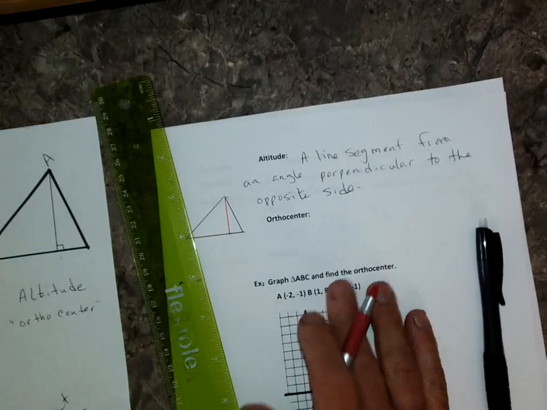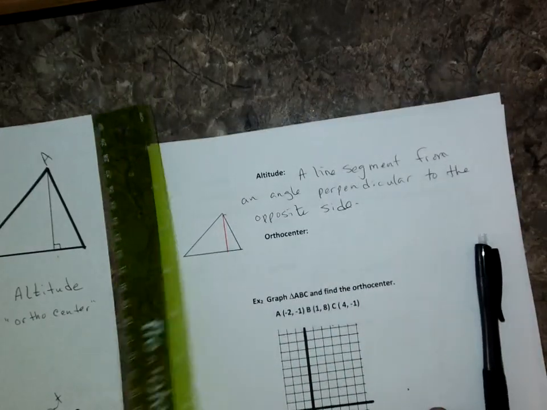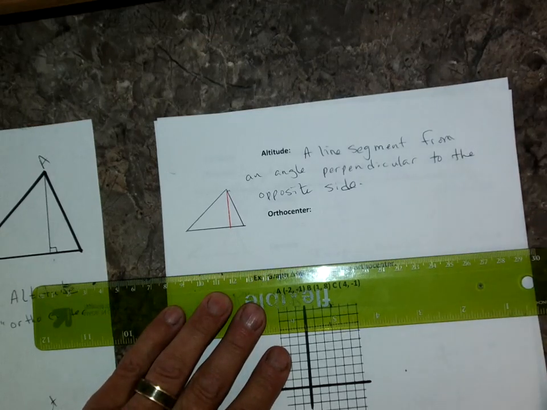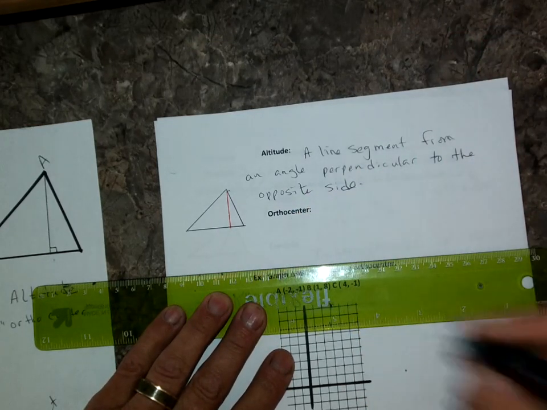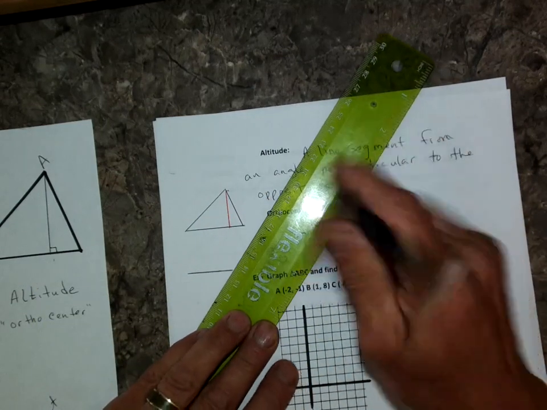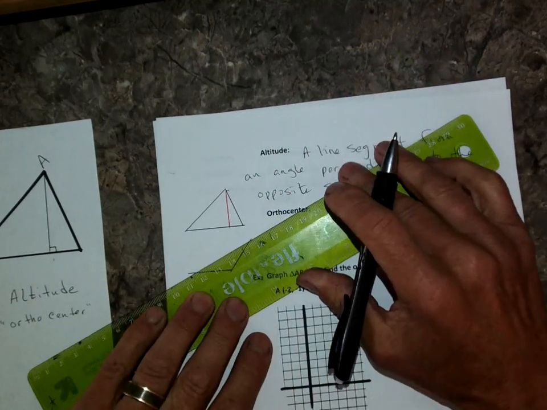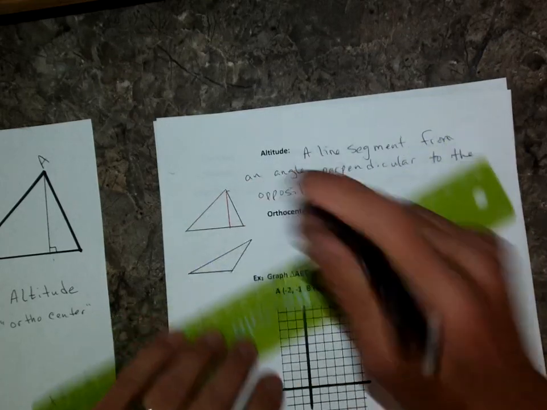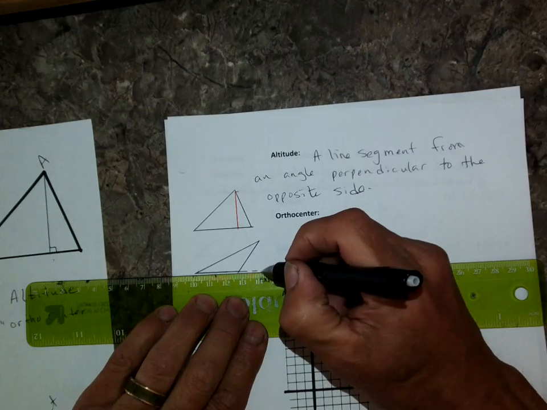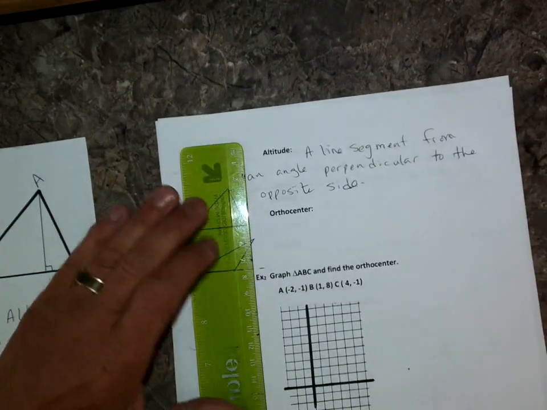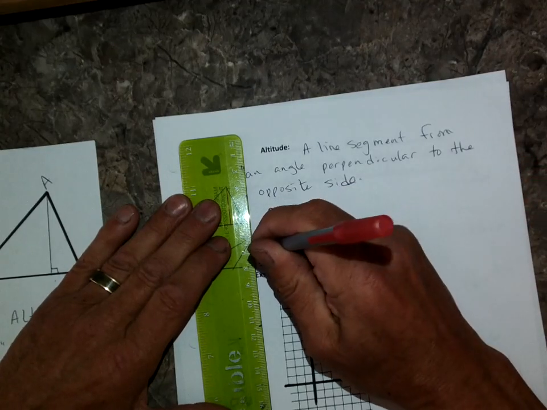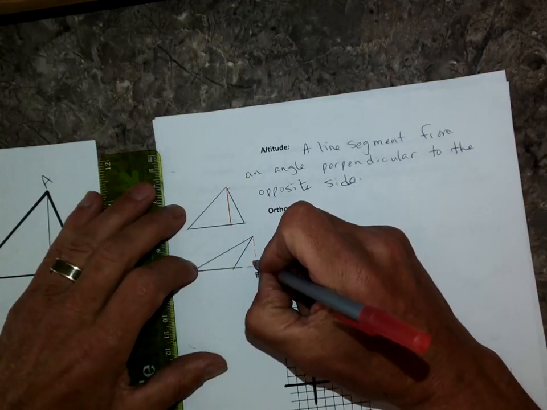And on an obtuse triangle, the altitude is outside of it. So let me draw that one also. If you draw an obtuse triangle, then to get the height of the triangle, you would measure straight down, right? How tall is this triangle? It's outside the triangle. The altitude is right there.